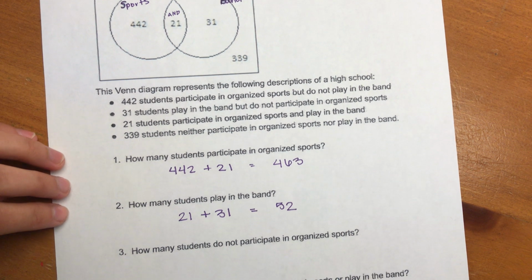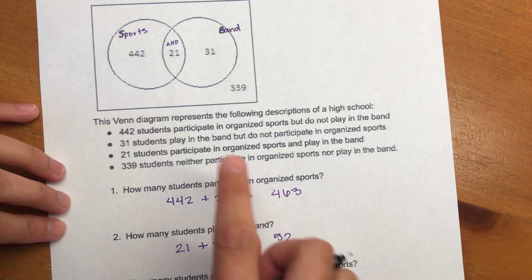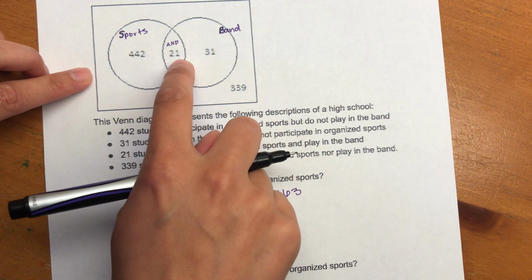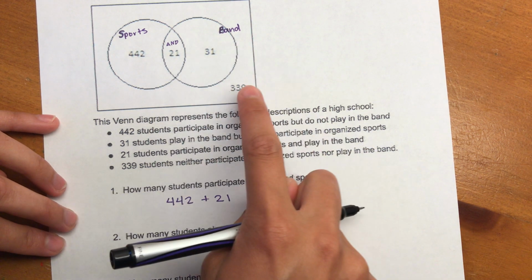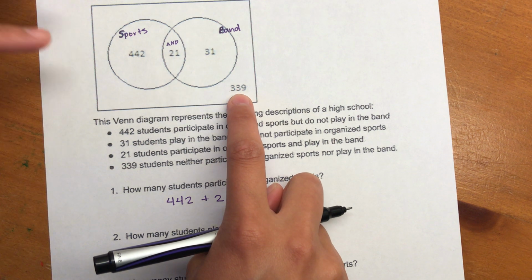Okay. Now we're going to think about how many students do not participate in organized sports. So I've got 442 students that do, and 21 that do, and then 31 that don't, and 339 that don't do band or sports.